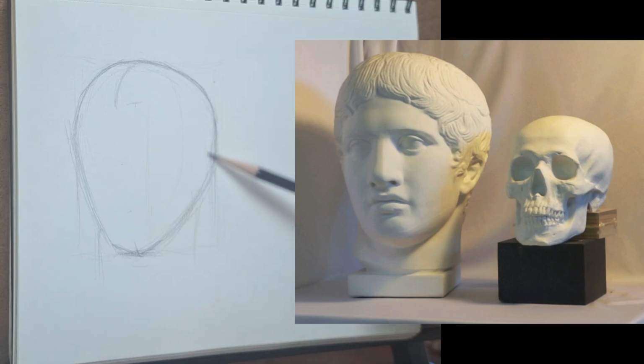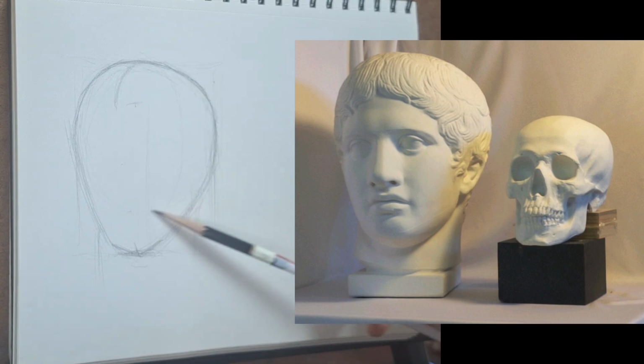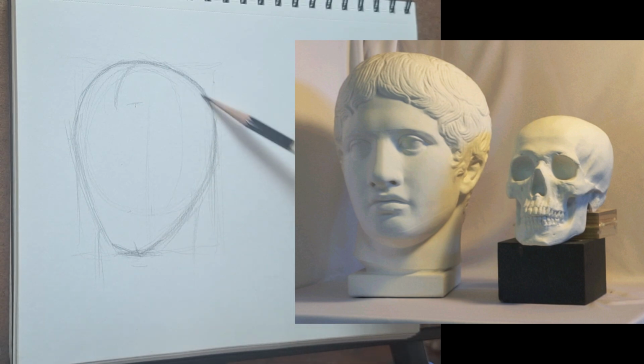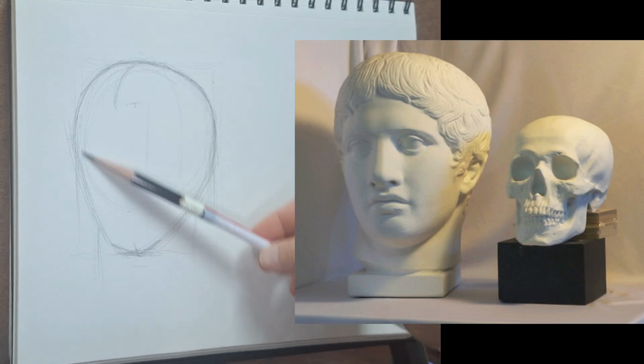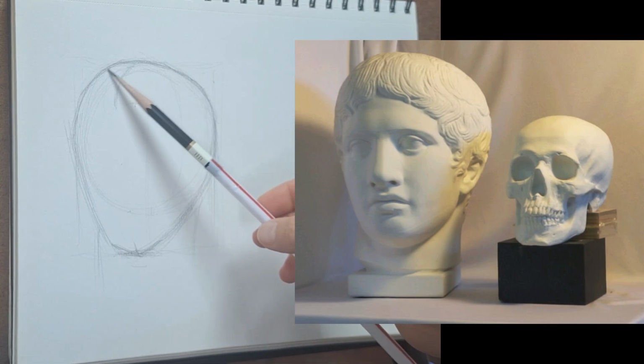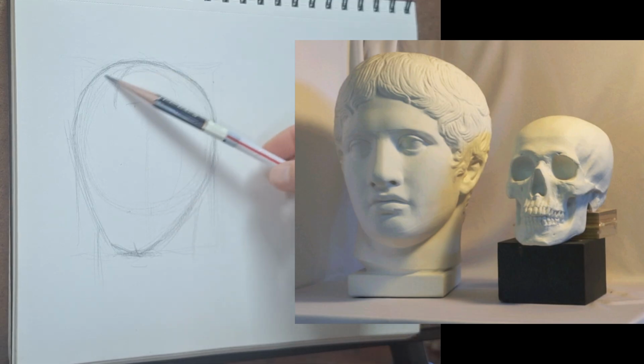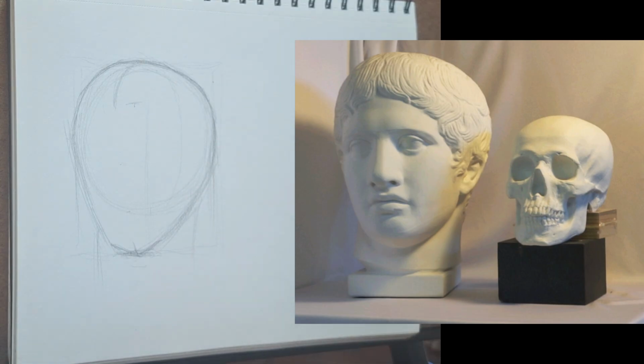Because the back of the head is our nearly perfect circle. So right now we can put in the circular shape in here. This additional bump here is caused by hair, by the fullness of the hair. So the actual skull fits inside here.